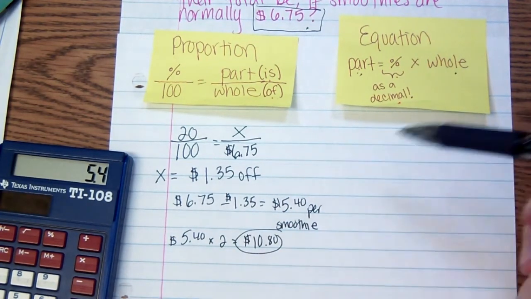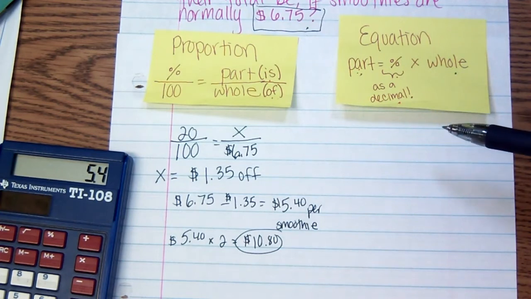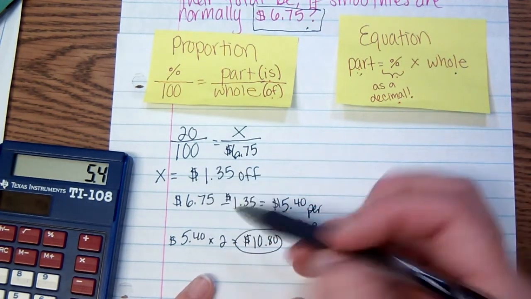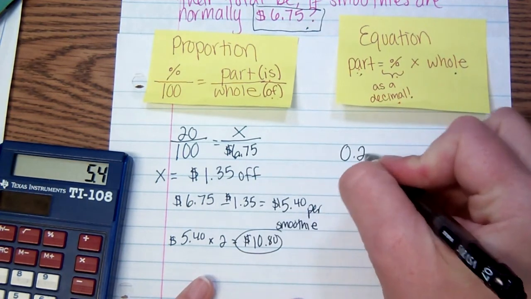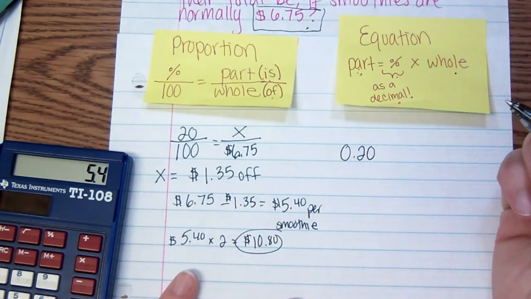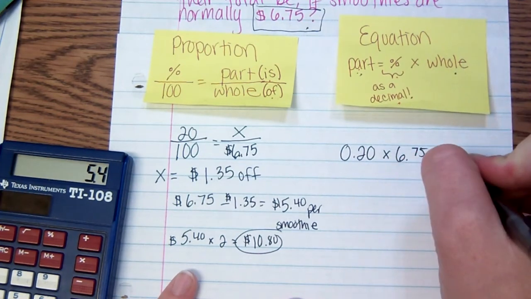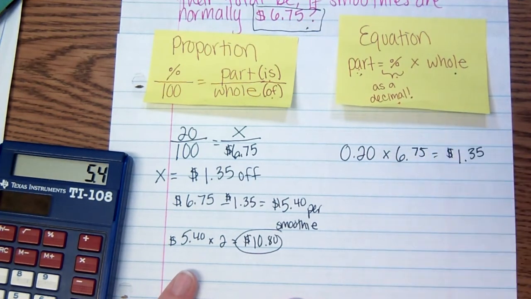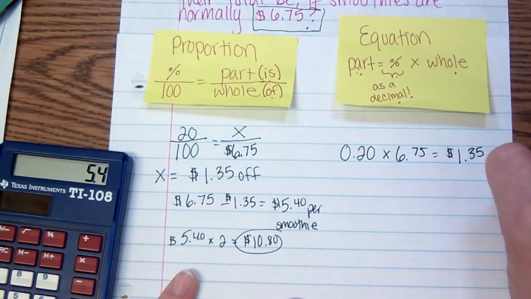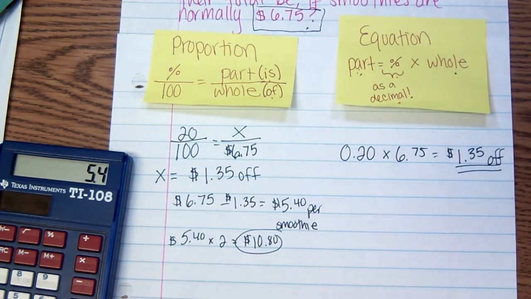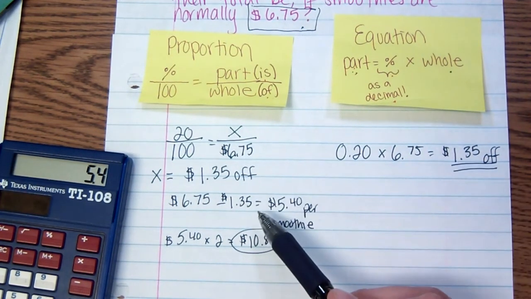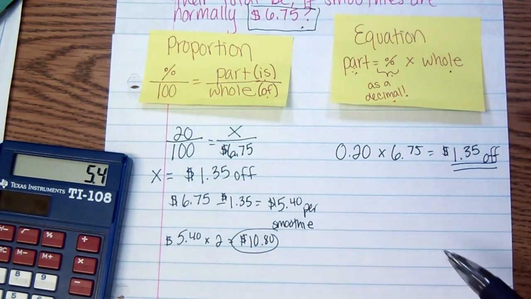Now, you can also solve this using an equation, and some of you might find it easier to do so. You can find 20% of $6.75 by moving the decimal on the 20% and making it into a decimal, multiplying it times $6.75, and you're going to get the same exact answer of $1.35. But you still need to understand that that $1.35 is actually how much you're getting off of the original price. You're getting a deal. We're not paying for the 20%. So you would then solve it the same way. We would take $1.35 off of $5.40.